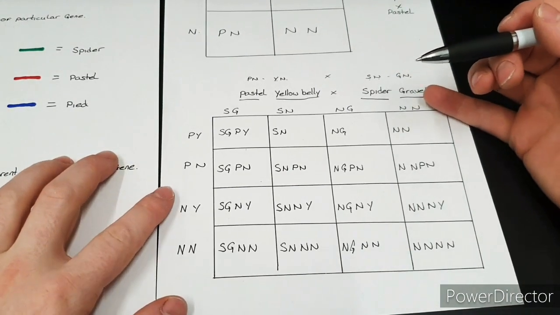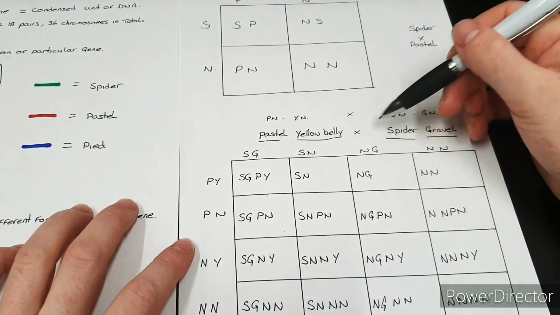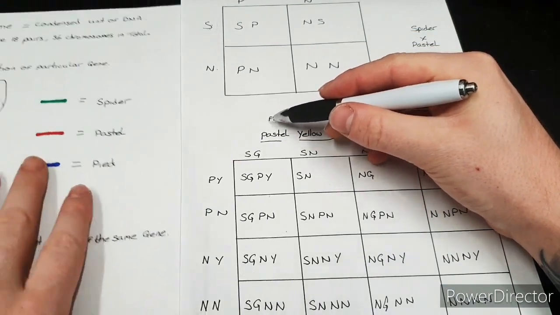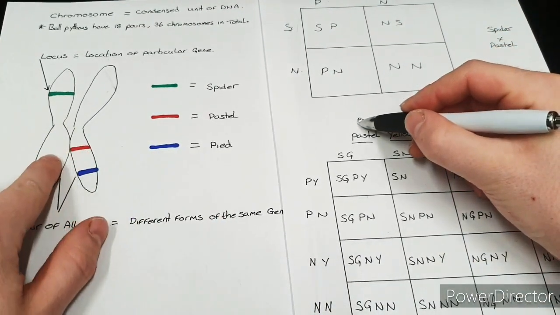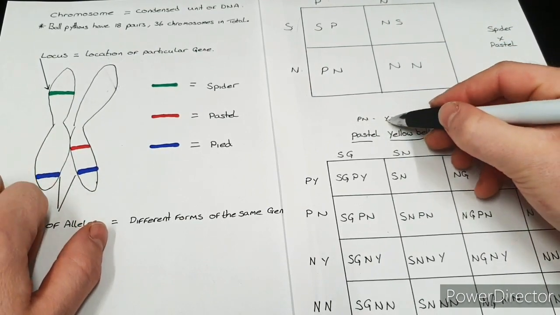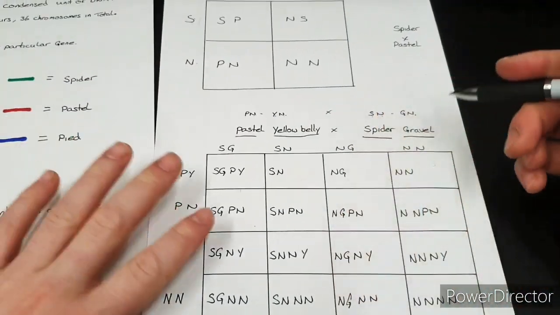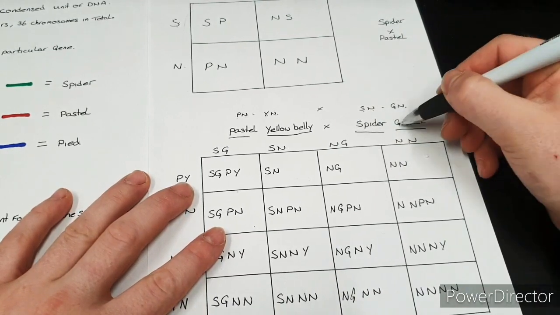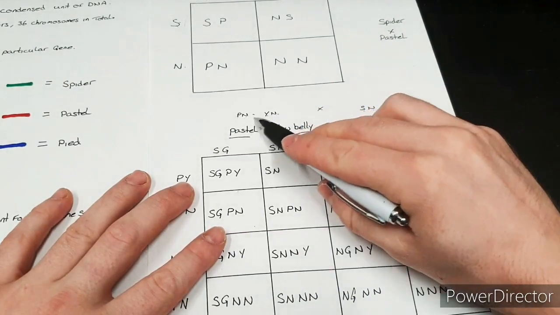So moving on to something a bit more complex, we'll do a pastel yellow belly crossed with a spider gravel. So a pastel has one copy of the pastel gene, and the other side is normal, PN. Yellow belly has one copy of the yellow belly gene, one copy of the normal. Spider has one copy of the spider gene, one copy of the normal. Gravel has gravel and normal. So this is what you're pairing.